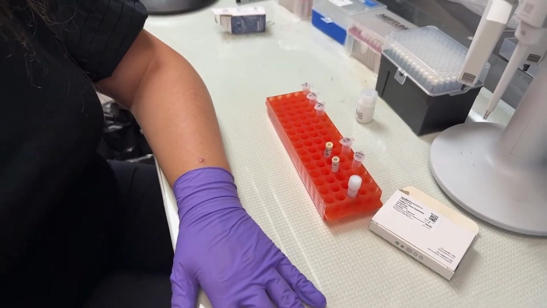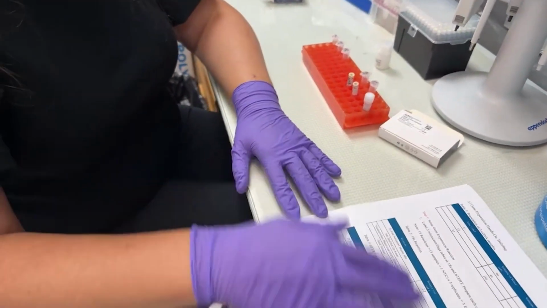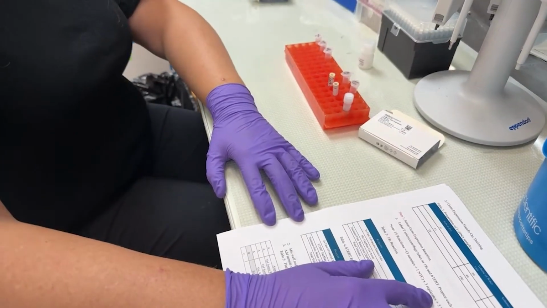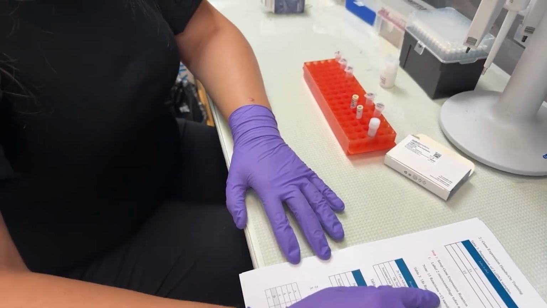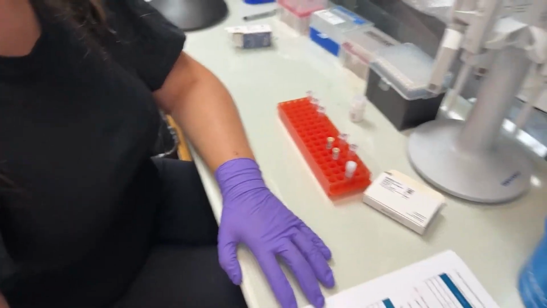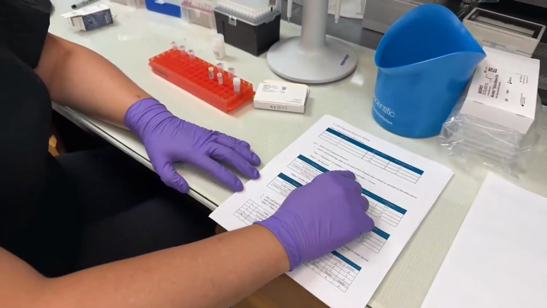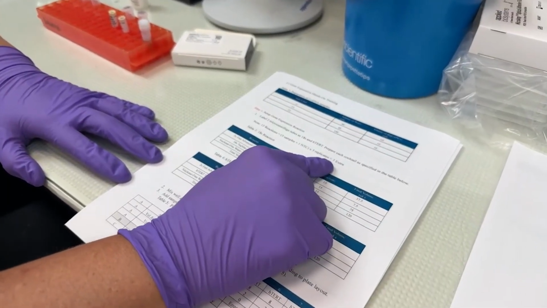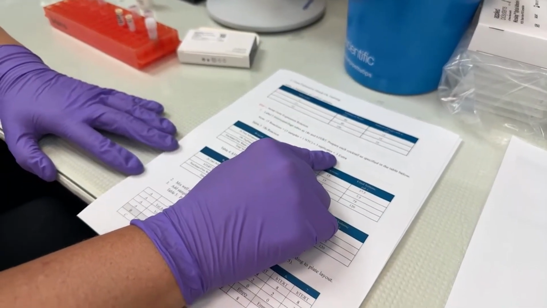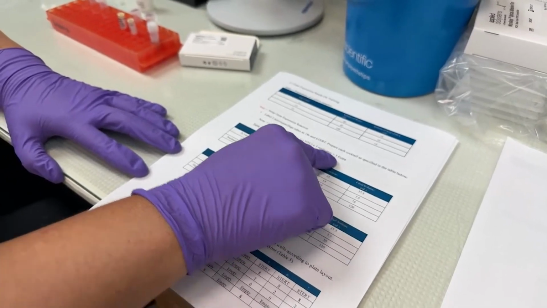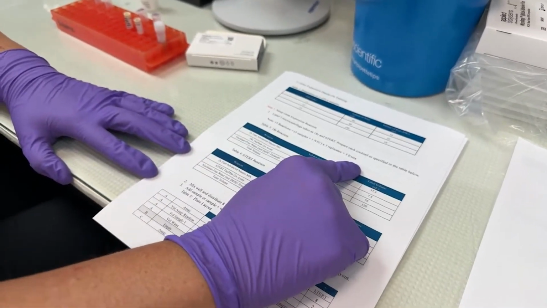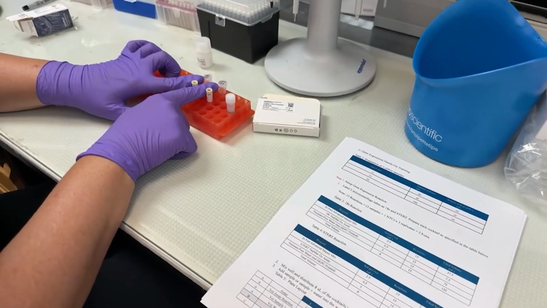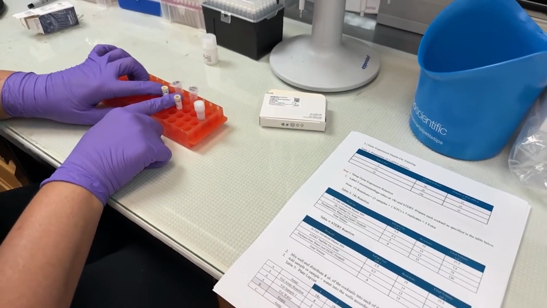So I'm going to make enough for all of my reactions plus some extras. We're going to have 3 samples plus 1 no template control. I'm going to run each of those in triplicate, so 3 replicates, and then I'm going to make a few extra just in case I have any pipetting errors. So I'm going to make all of that in bulk for each of my 2 reactions, and I have 2 tubes prepared here, so let's get to it.